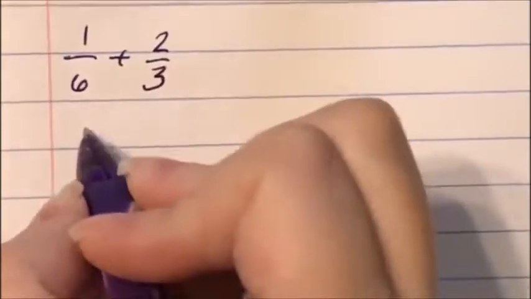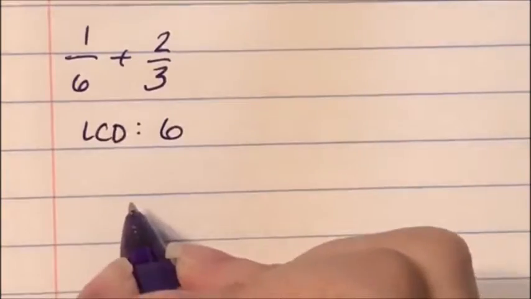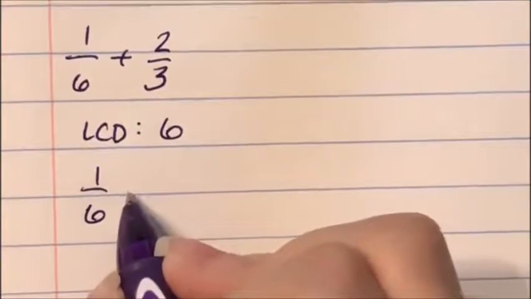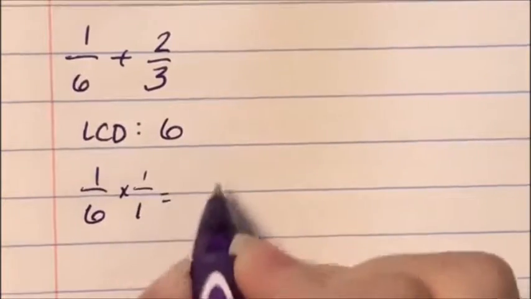All right, so the very first thing I want to do is come up with a common denominator. So my LCD for 6 and 3 is 6. So 1/6 I didn't have to do anything to, right? I can just multiply everything by 1.